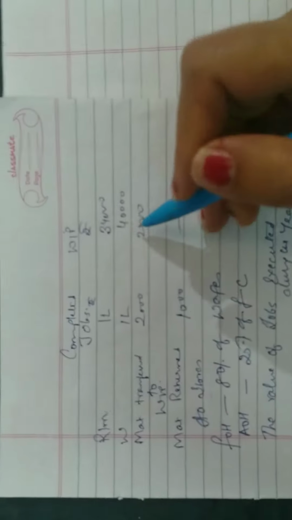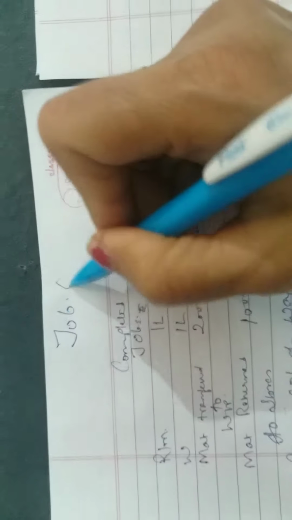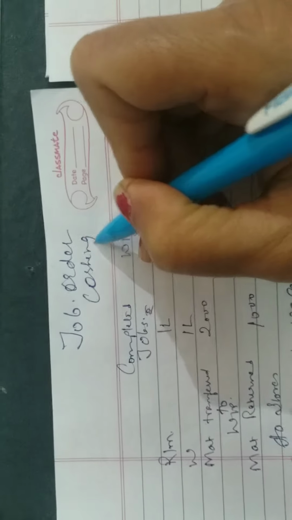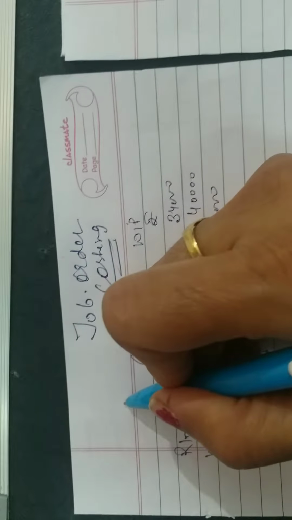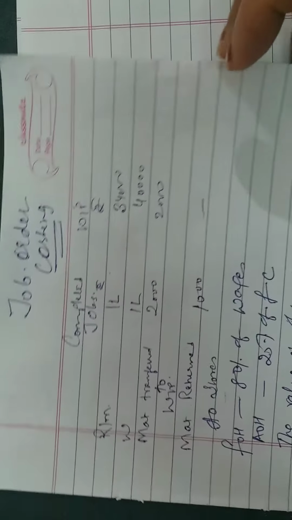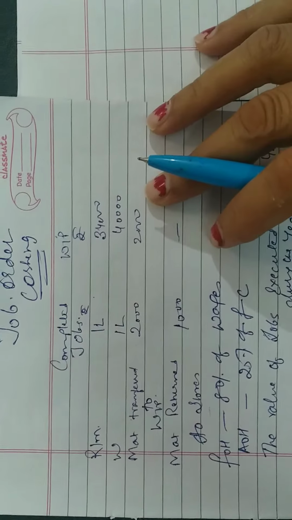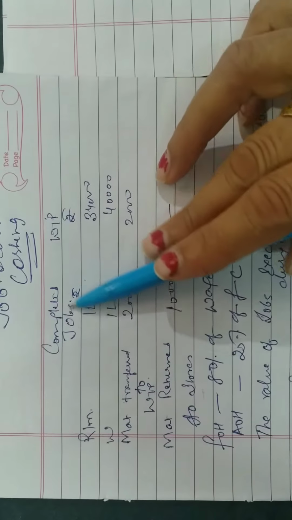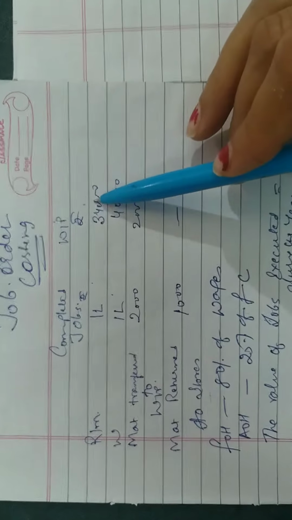Hello dear all. So we are continuing with the job order costing, and today is the last tutorial of it. For this we are going to take up this example in which we are given completed jobs data and the work in progress also.